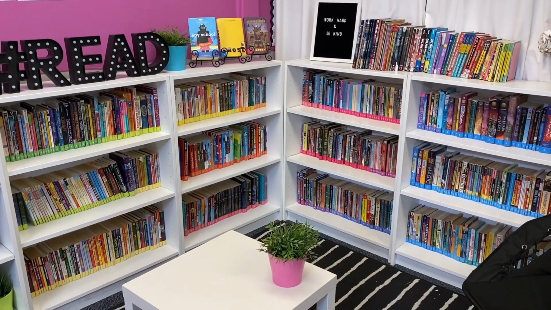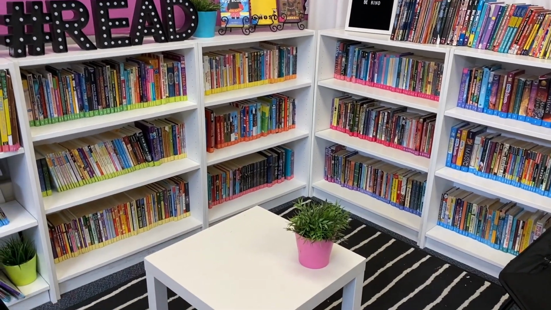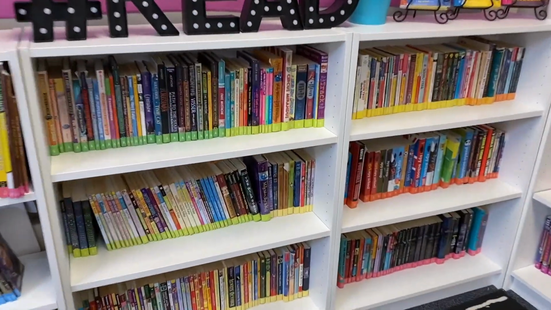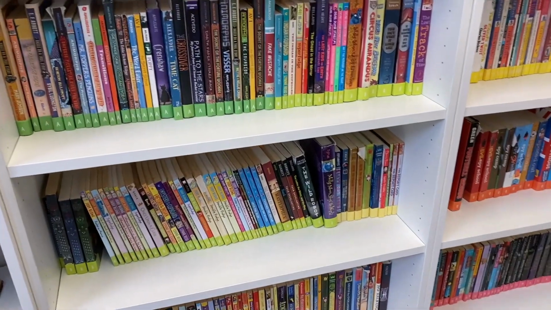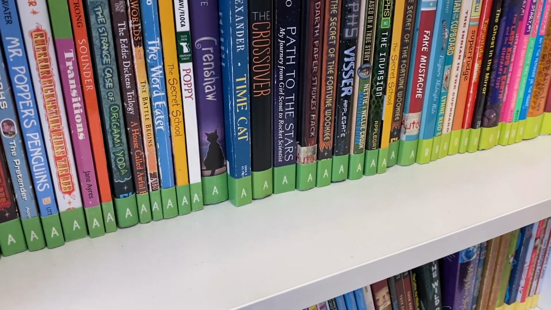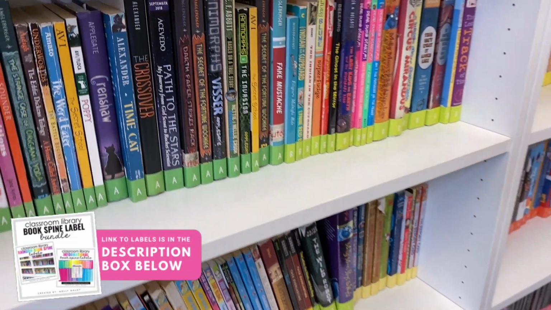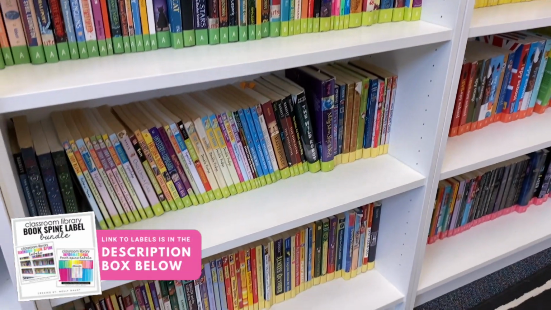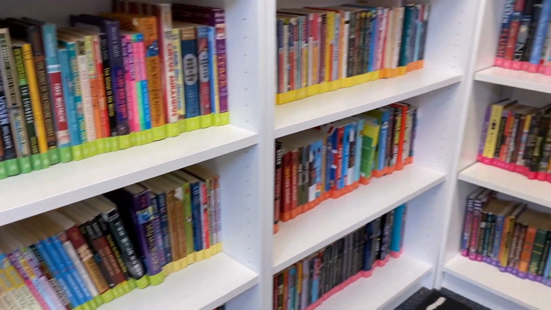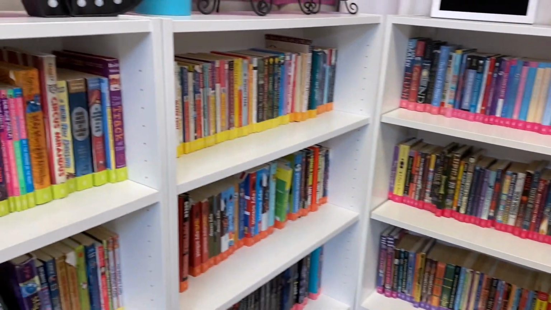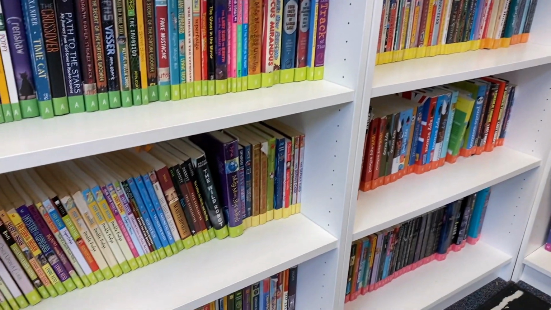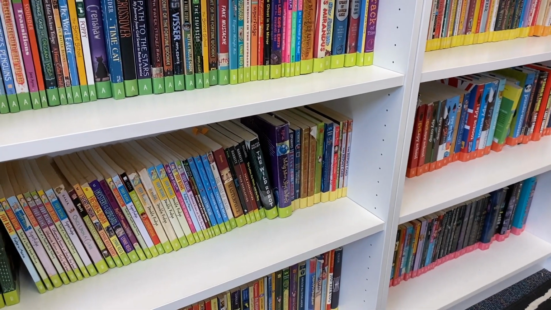This section here is our fiction section. As you can see, it takes up 4 bookshelves, and the books are arranged in alphabetical order by author's last name. Each book has a label on the bottom of the spine, and the labels have both letters and they are color coordinated, so students can easily find where books go and put them away, and then they also know their favorite authors, which section to go to find them.